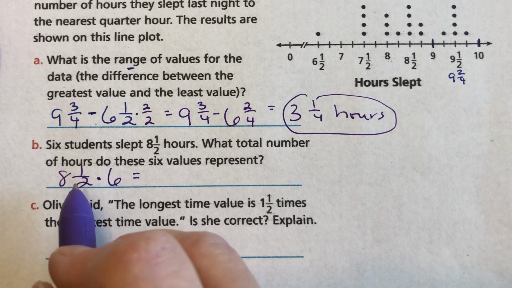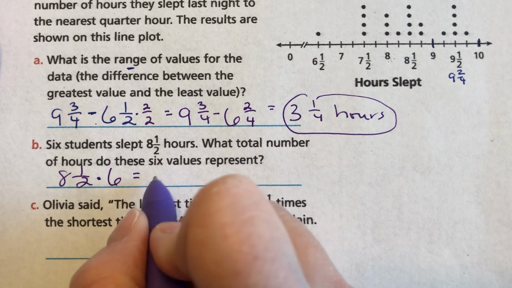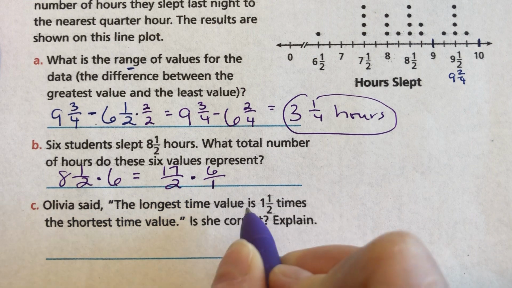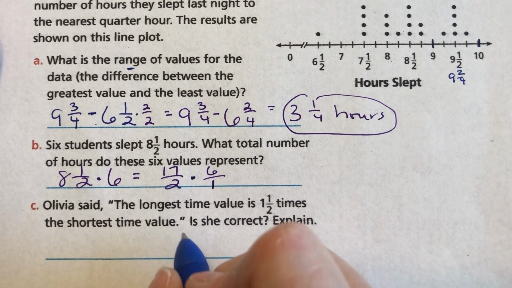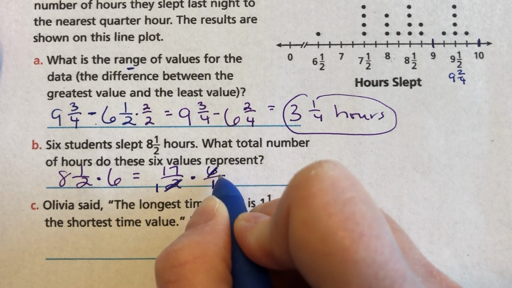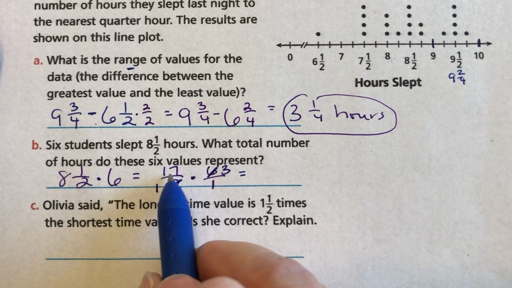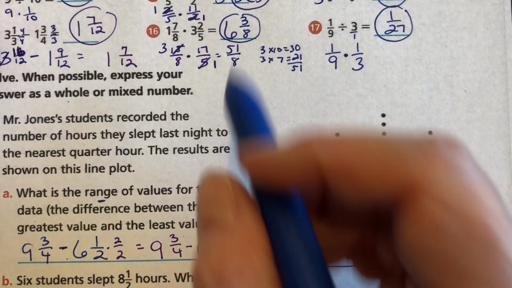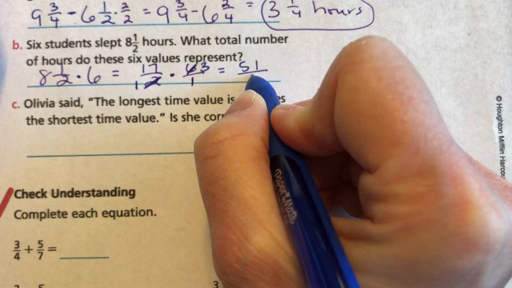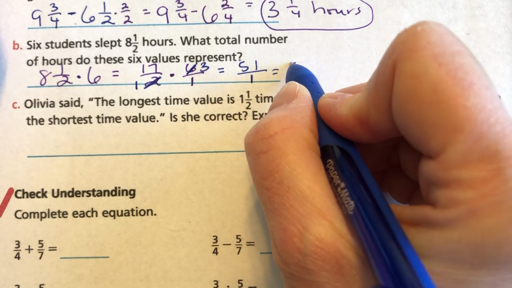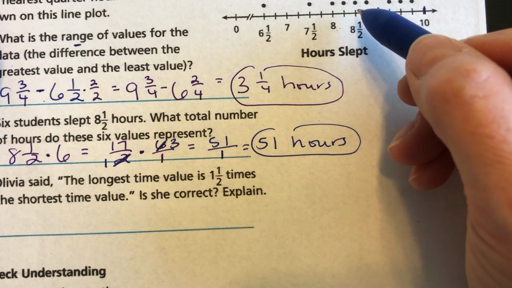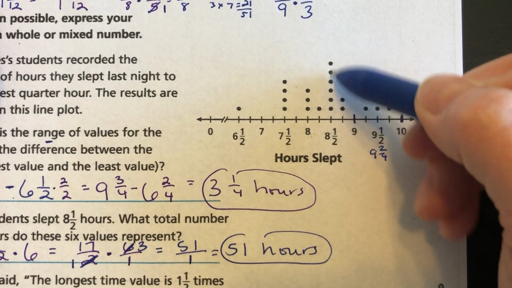And we need to change this to an improper fraction. 2 times 8 is 16 plus 1 will be 17 halves times, I'm going to make this 6 a fraction by putting a 1 under it. And yeah, you can definitely cross simplify the 2 and the 6. 2 goes into 2 once, 2 goes into 6 3 times. And look at that, there's that 17 times 3 again. Remember that just happened up here, 3 times 17. We already know it's 51. Our denominator would be 1 because 1 times 1 is 1. So 51 hours. So if you did a total of, okay, how many hours did they sleep all together? Yeah, 51.